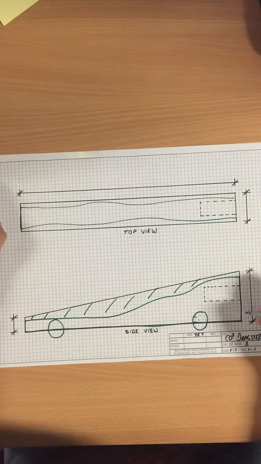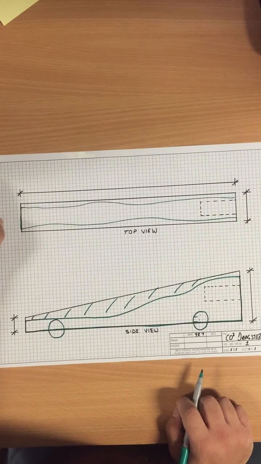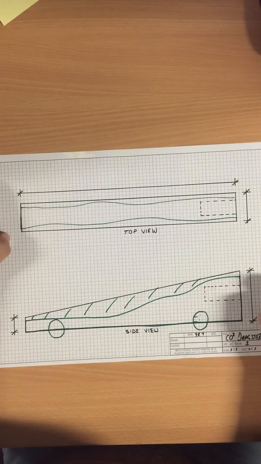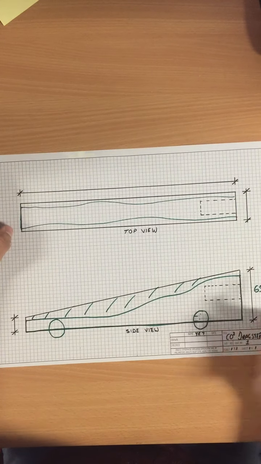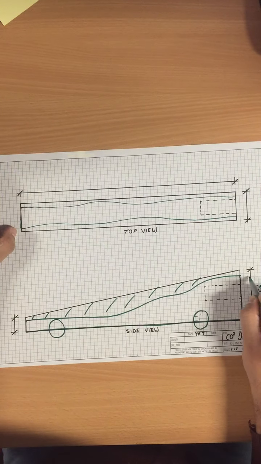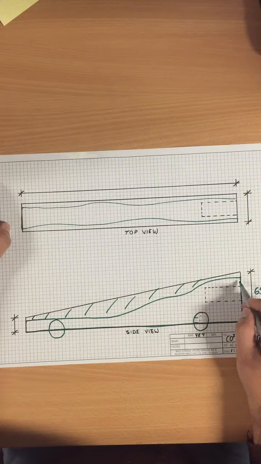What you do is add up each square: 1, 2, 3, 4, 5, 6, 7, 8, 9, 10, 11, 12, 13, which means that's 65 millimetres. That's telling me, when I mark it, how high your car is going to be. So from that point to that point is 65 millimetres.